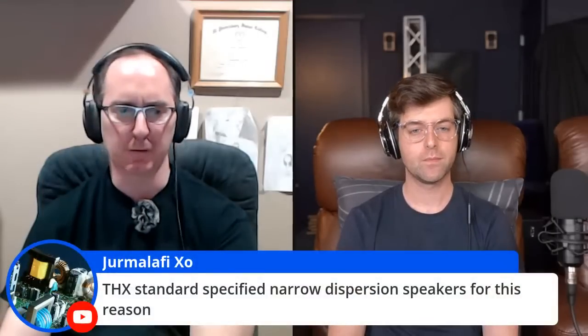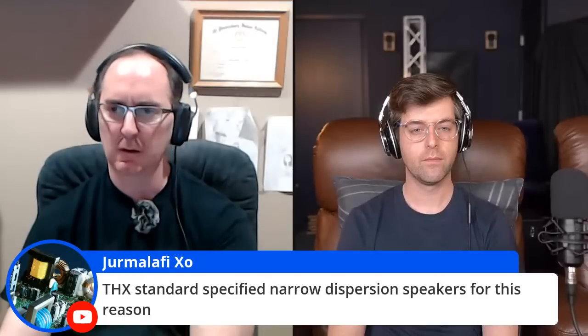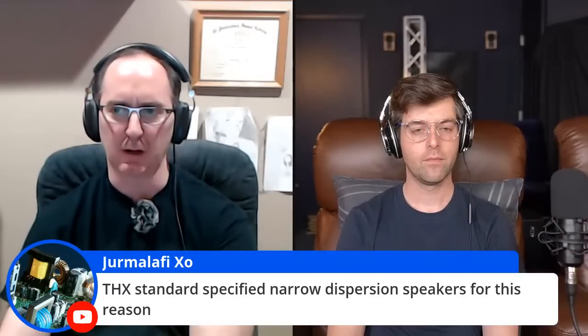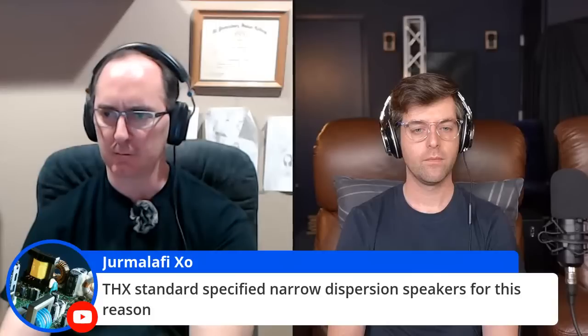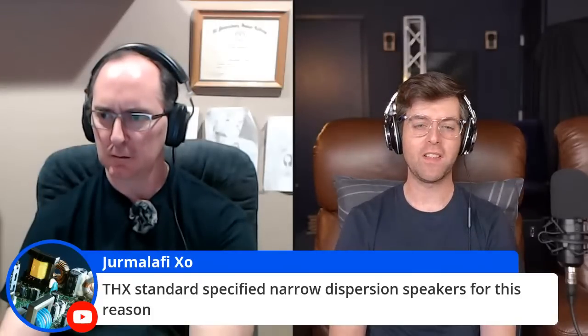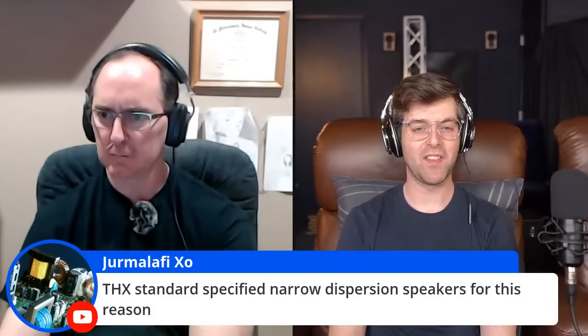This is a point from before: THX standard narrow dispersion speakers for this very reason. I guess that's for being more effective with the room EQ that we were talking about. Maybe. They're very tight-lipped about why they set the standards they set up. But a lot of their speakers, I will say, had pretty wide dispersion, to be honest. A lot of THX spec speakers didn't use waveguides. Some did, like Klipsch, but that's Klipsch. That's like their thing.